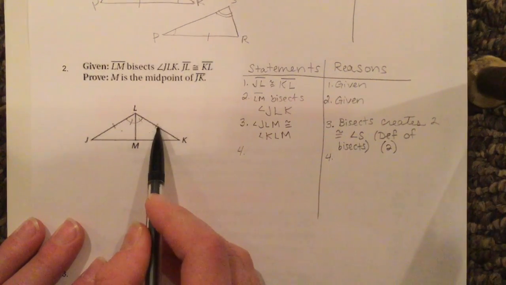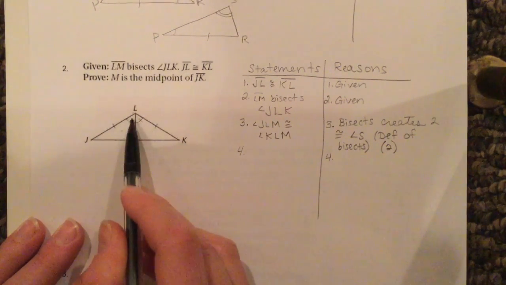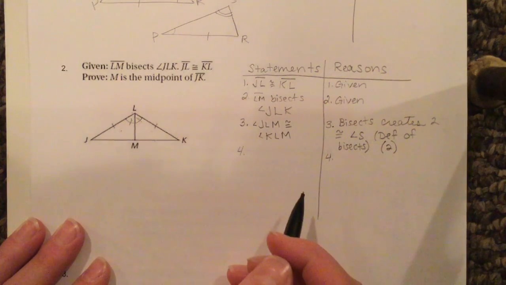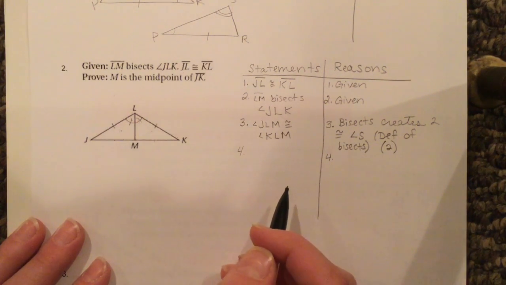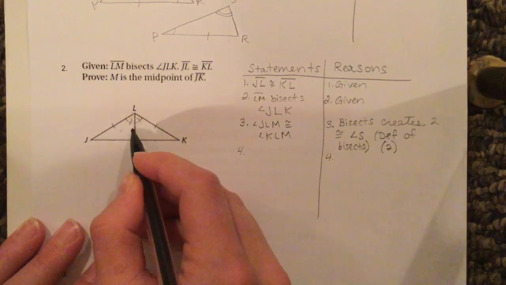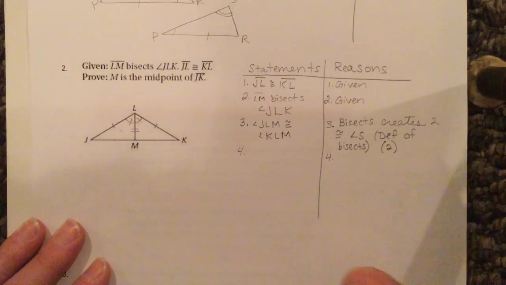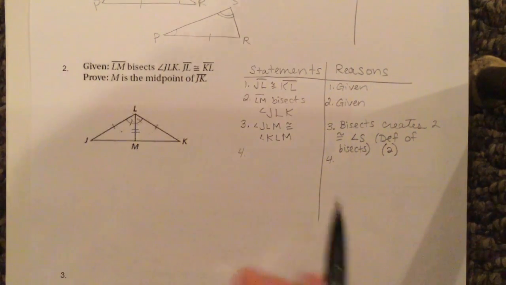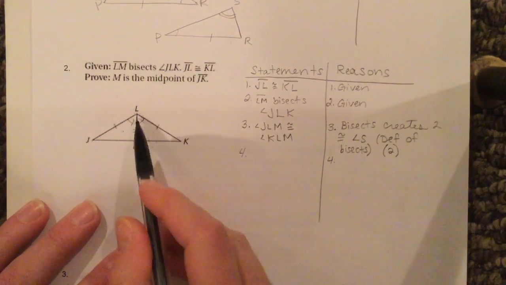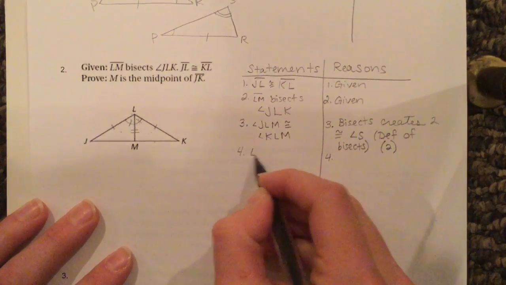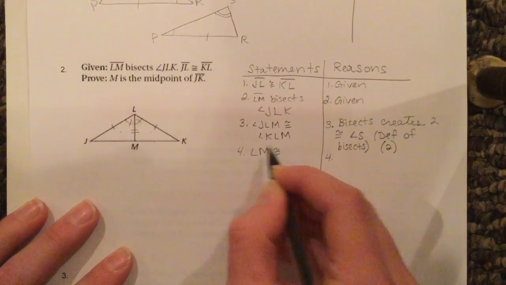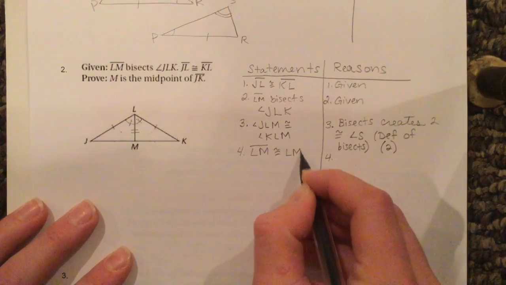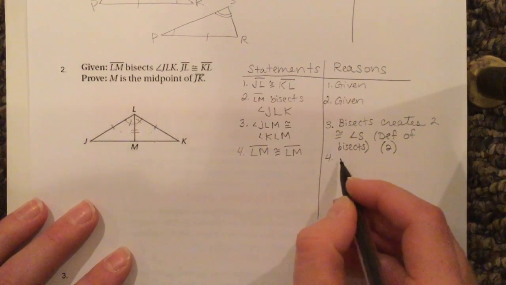Right now we have sides, we have angles. So right now I have side, angle, but that's not enough to prove 2 triangles are congruent. In my picture, I see LM is on both triangles. If you wanted to split them apart, you could do that. I'm not going to. I see that LM is in both triangles, and of course LM is congruent to itself. LM is congruent to LM.